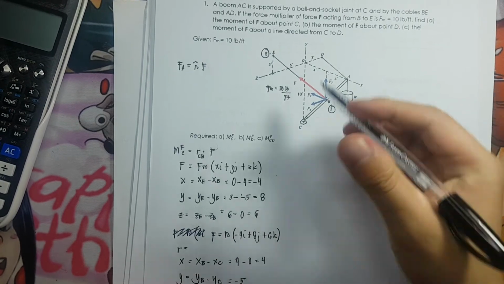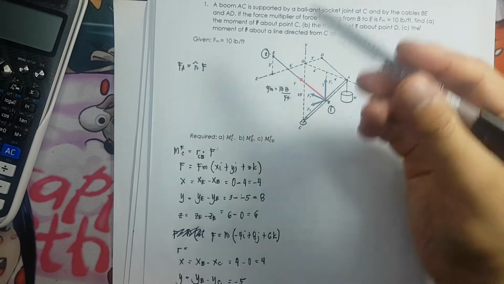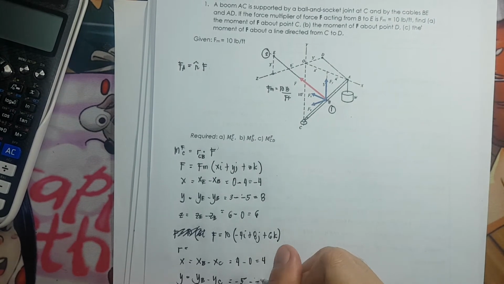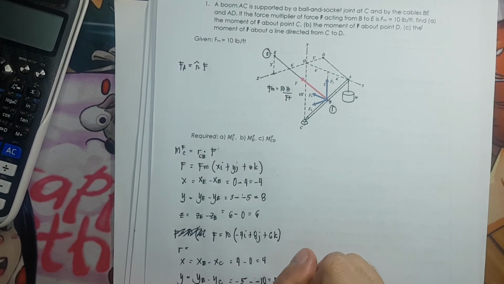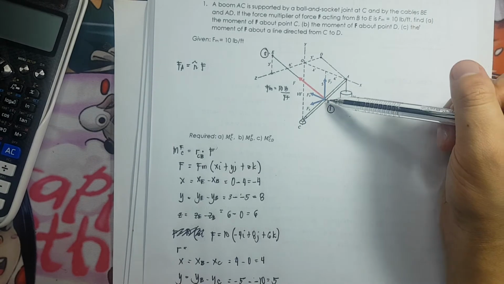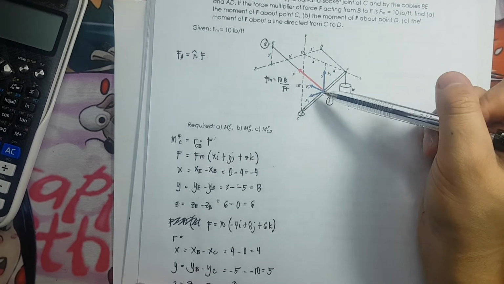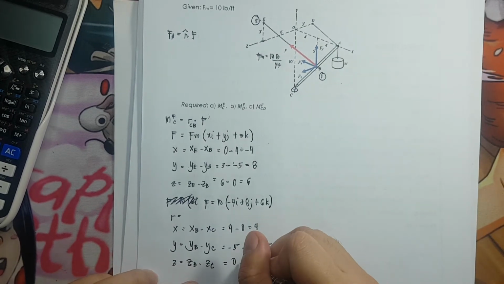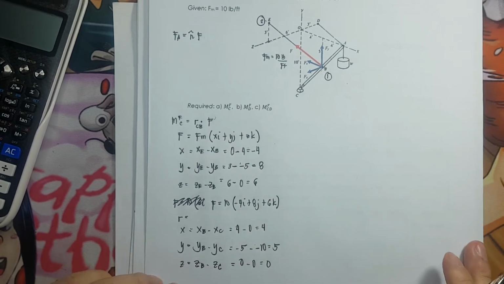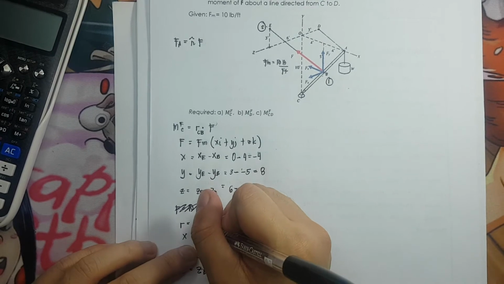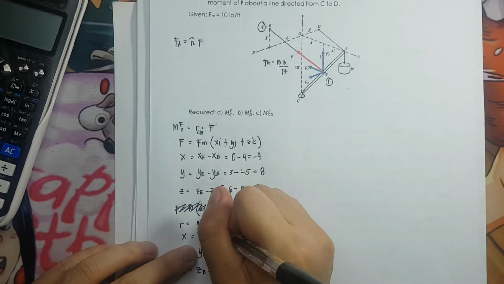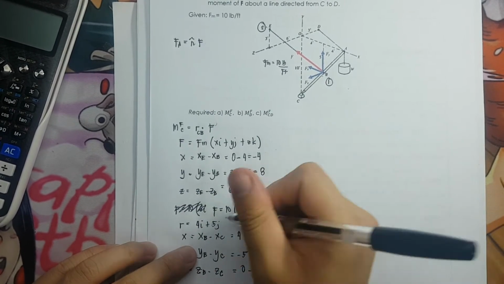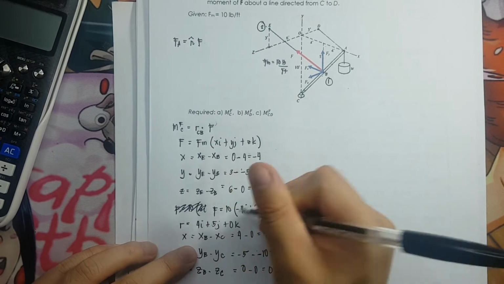Then Y of C is negative 10. So that is positive 5. The Z of B is 0. Then the Z of C is also 0. So that is 0. R is equivalent therefore to 4i plus 5j plus 0k.